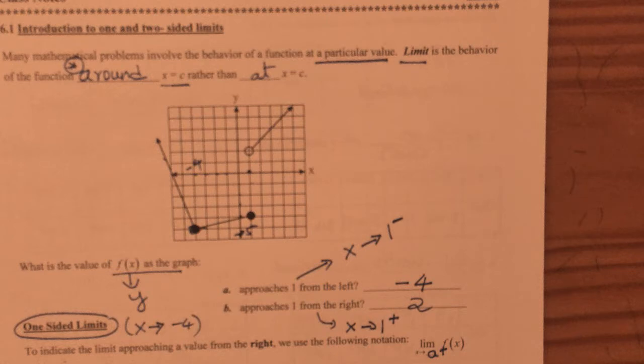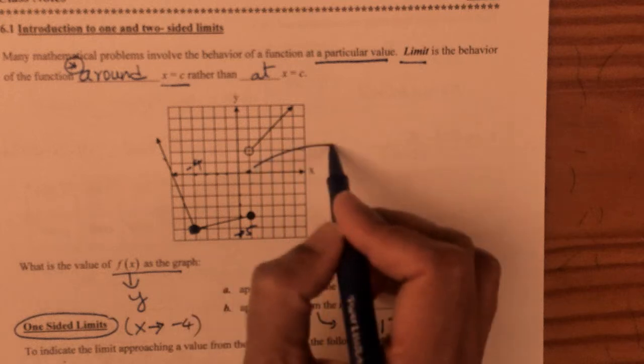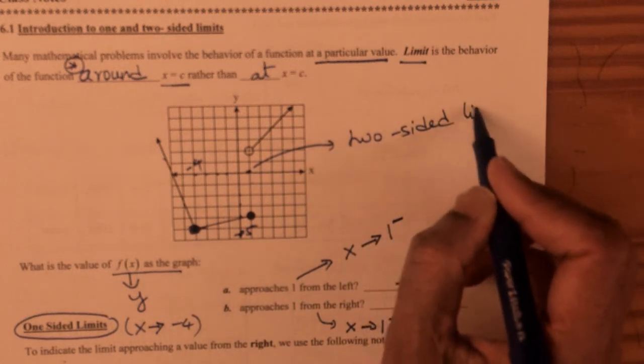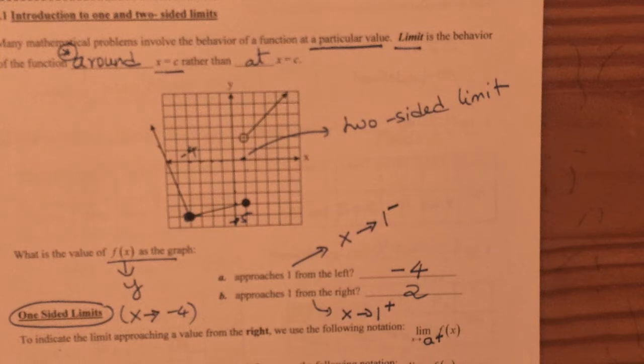If a function has the same one-sided limit to the left and right, then the limit exists at that point. So this is basically a two-sided limit. And this is basically a one-sided limit because you're approaching the same value from both the sides. Okay.